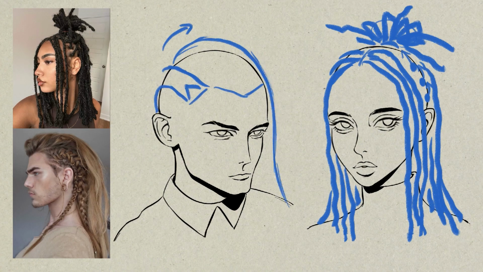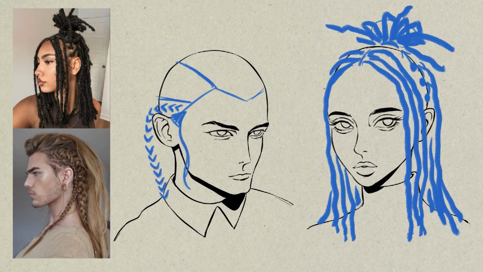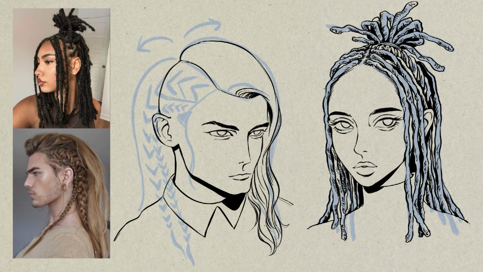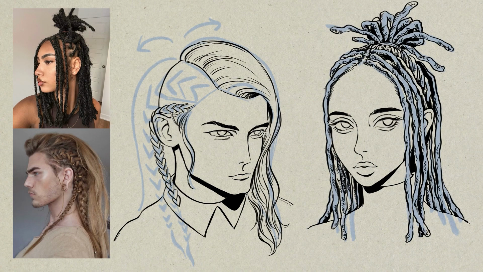For braids, I actually got 2 methods for you. So to draw small braids, a little cheat method will be to draw little hearts going from the top to bottom. And don't forget that the bottom hair will get thinner, so make it smaller at the end.